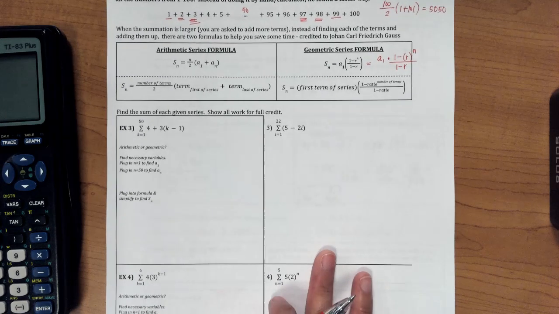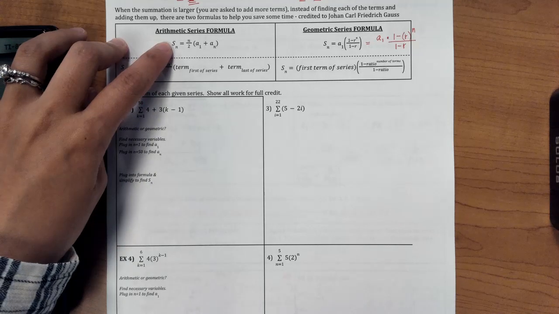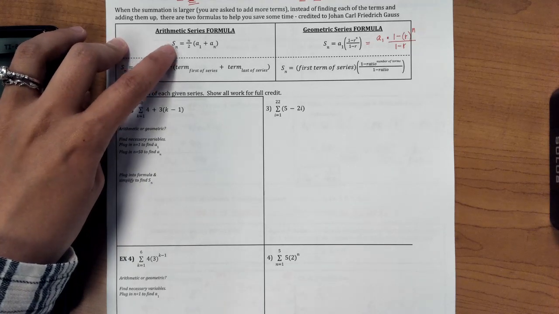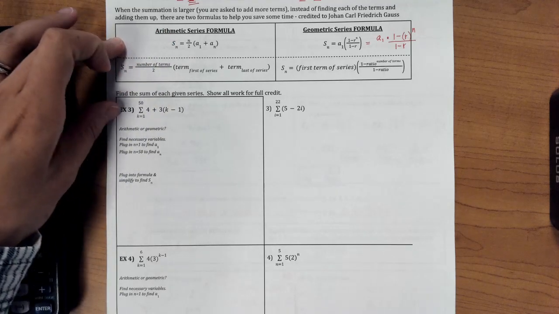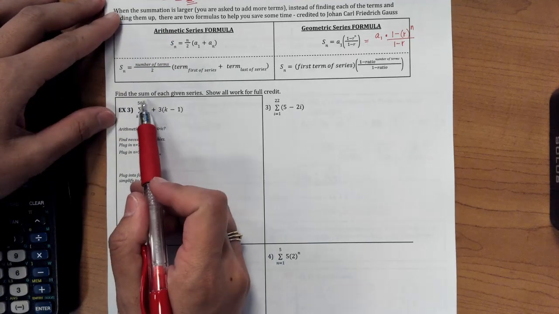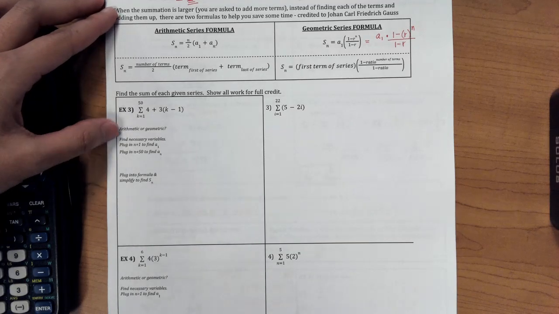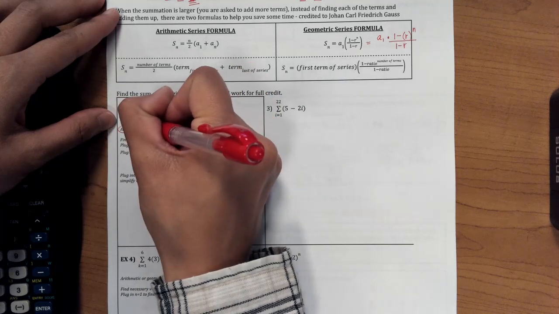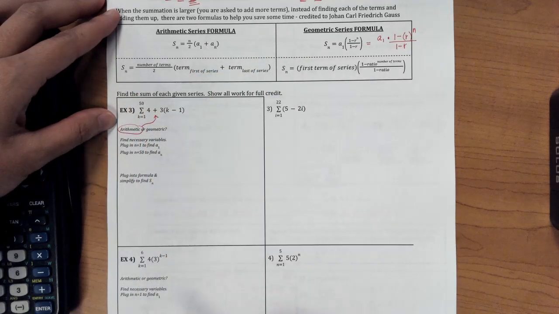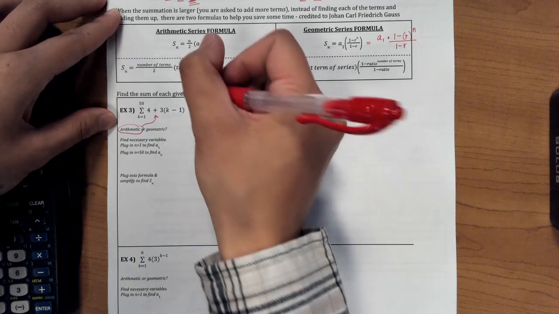It's going to be very similar to when we were doing sequences, except now we're going to use the variable s instead of a sub n. So this is going to be s for series or s for sum. Okay. Here it tells you find the sum of each given series, show your work for full credit. The first question I always ask is arithmetic or geometric. In this case, it's arithmetic because we're taking a number and adding by 3 over and over. So I'm going to write my formula up here.